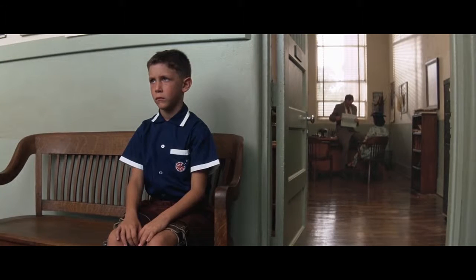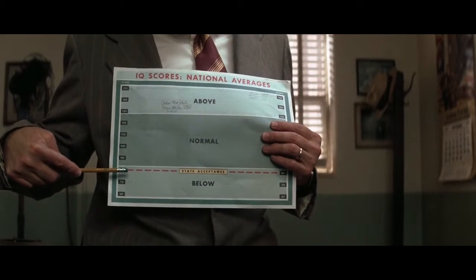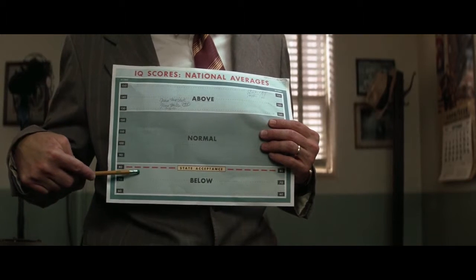Then we have the principal of the school Forrest's mom wants him to go to. He talks about Forrest being different and saying he's got a low IQ of 75. And he points to it on a graph saying he's below average. And then his mum, who's the helper, wants him to get into the school.